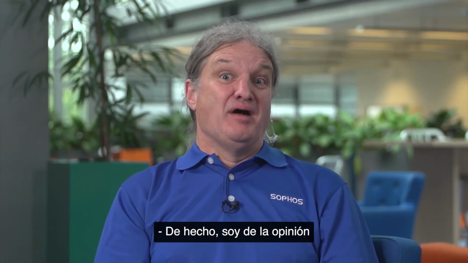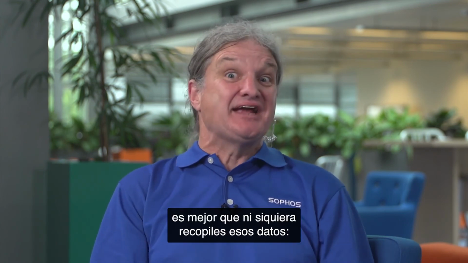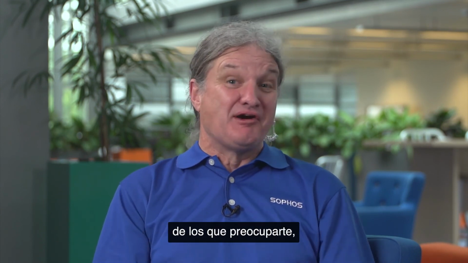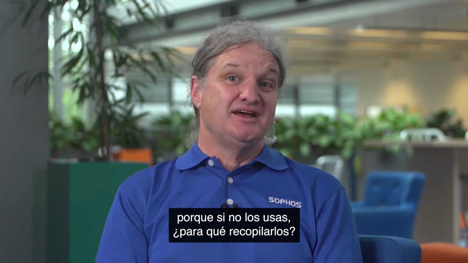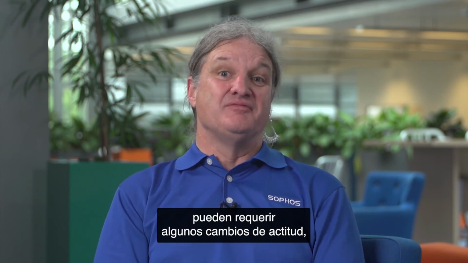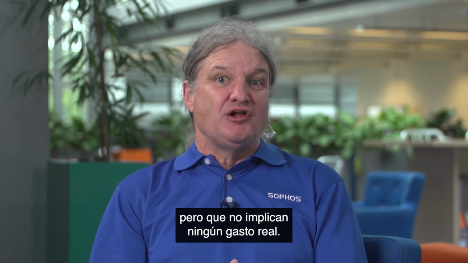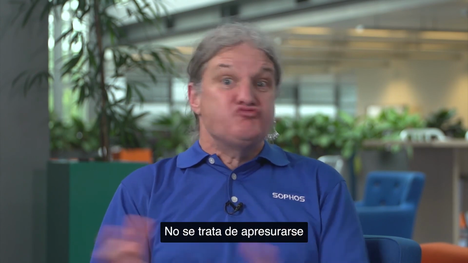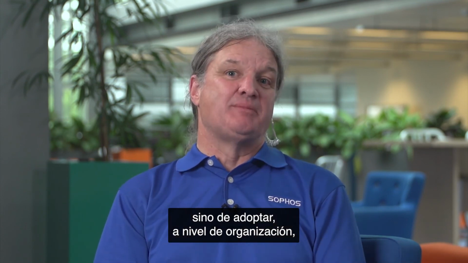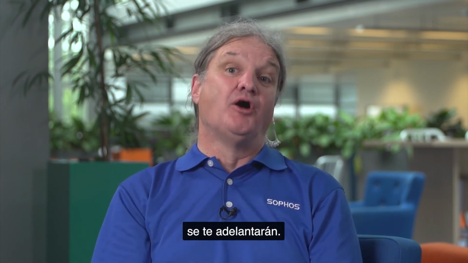Well, indeed, my opinion is that if you are going to collect logs and never look at them, then it's actually much better not to bother collecting them at all. You'll save an awful lot of disk space, and you'll have an awful lot of data that you don't have to worry about, because if you're not going to use it, what's the point? So, right, Greg, those tips are things that people can act on. Some of them may require some kind of cultural change, but none of them really involve actual expense. It's not like, oh, rush out and buy something and press the button. It's all a sense of thinking in the organization about how you're going to adapt to the fact that if you don't change with the crooks, they'll be ahead of you, not behind.